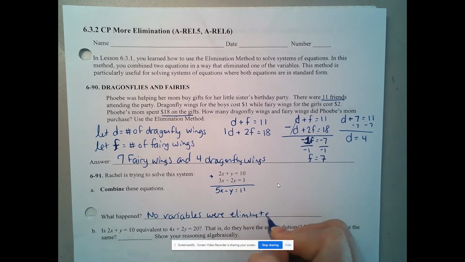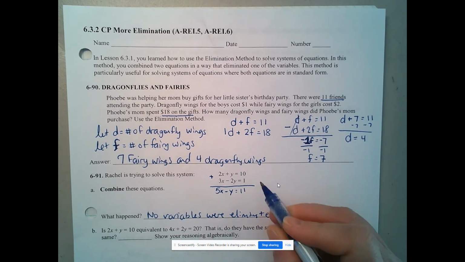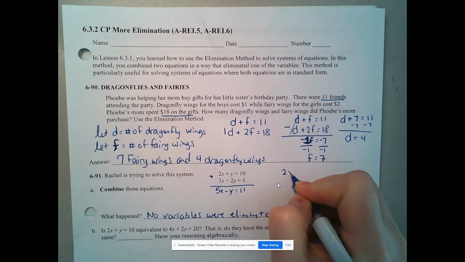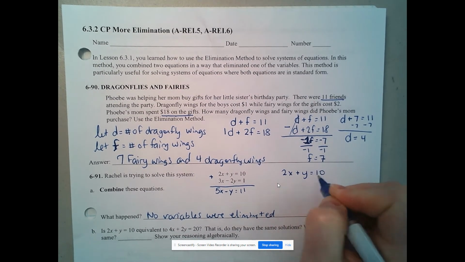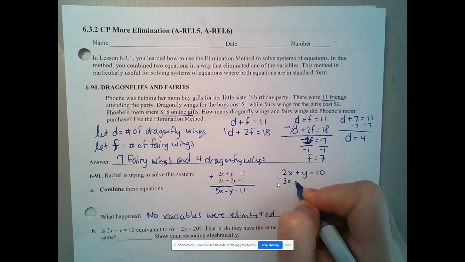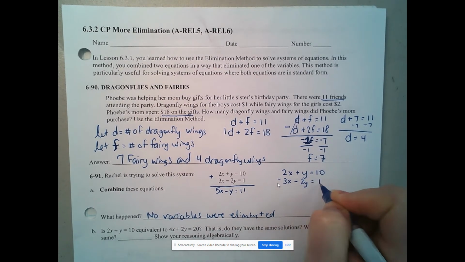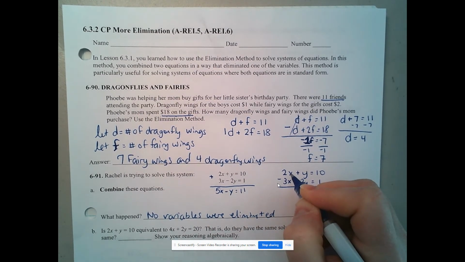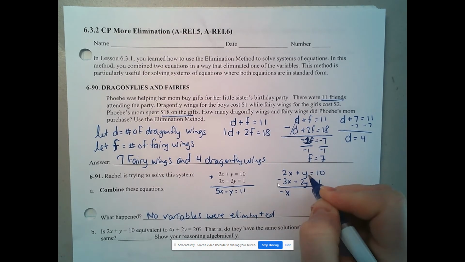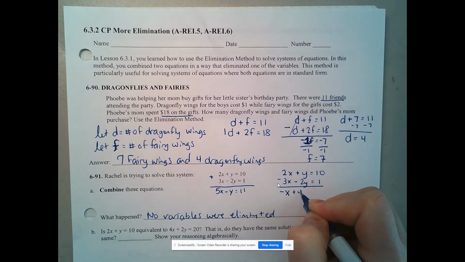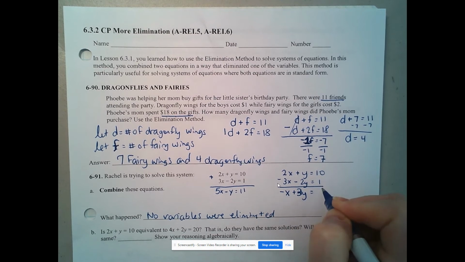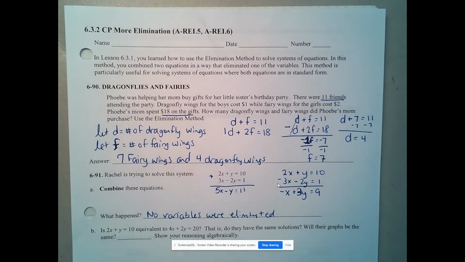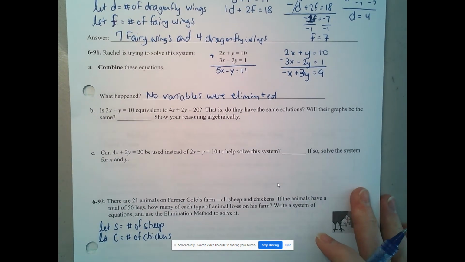And this just isn't a good option. This wasn't a good way to try to solve this. Even if you tried the other option, which would be to subtract them or to change the second one by multiplying it by a negative, 2x take away 3x would be -x, y take away -2y would be plus 3y, and 10 take away 1 would be 9, and we still would not eliminate a variable.